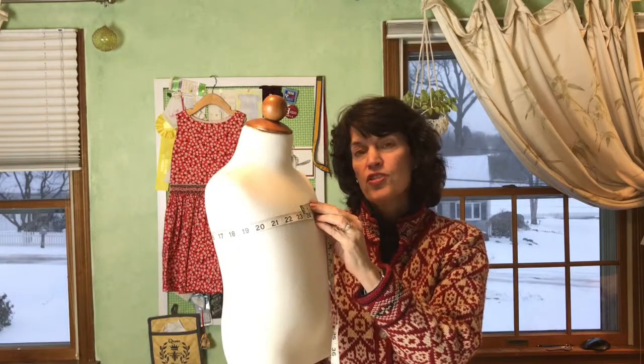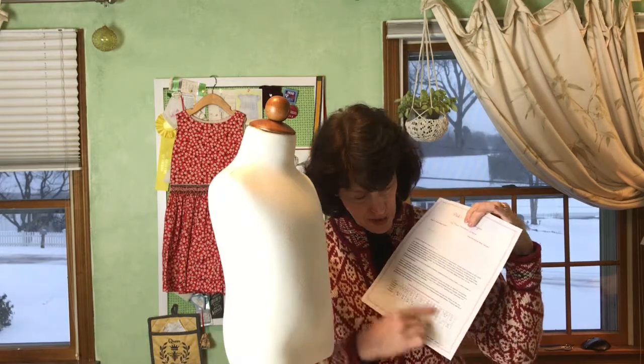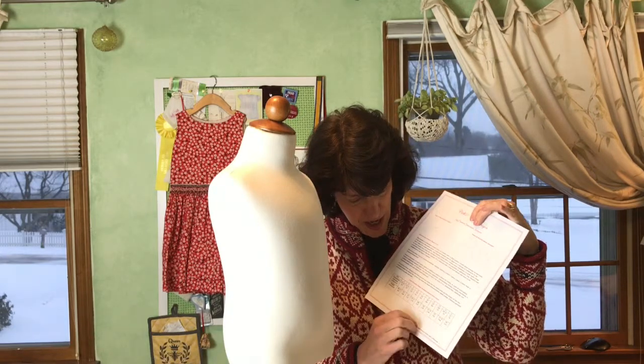Now whichever of those two measurements is bigger is the one you're going to use to determine the size. And you look at the pattern, and on the pattern you will see there is a body measurement size chart, and you're going to pick out the size based on the chest or waist measurement.